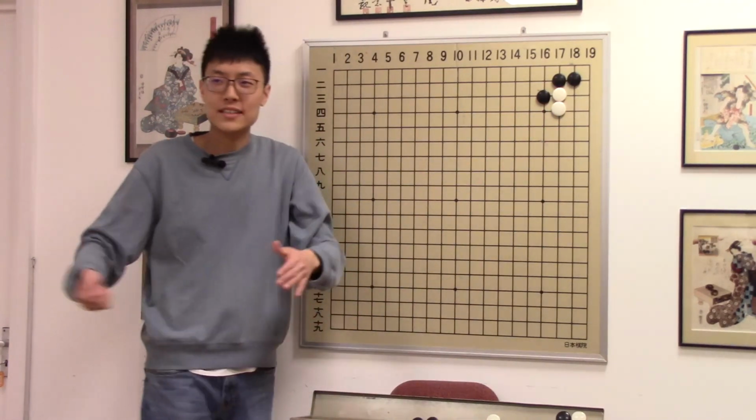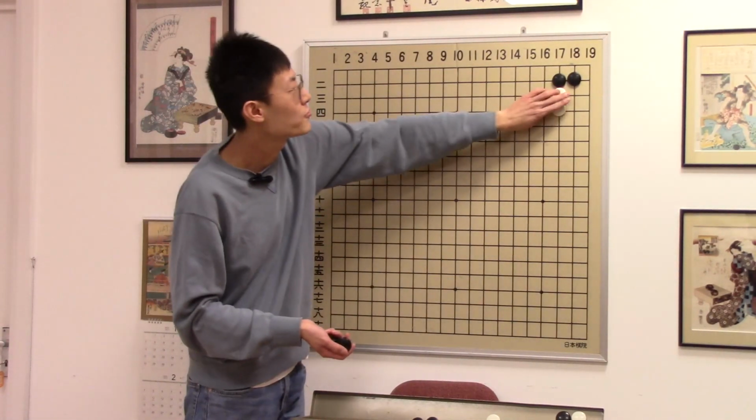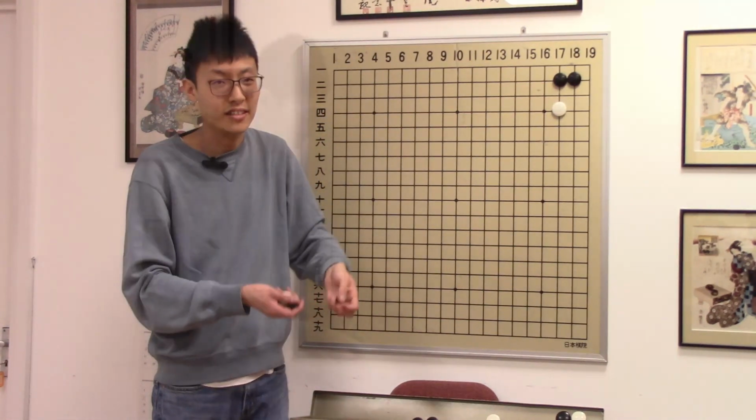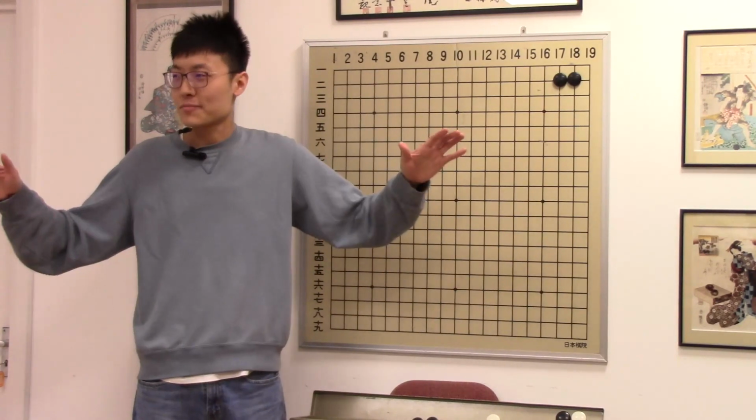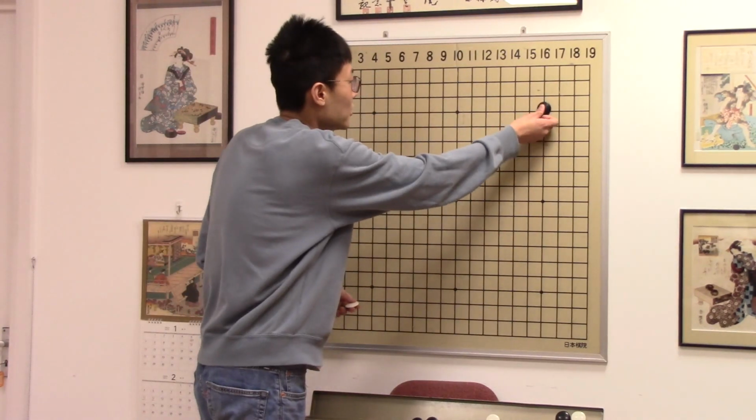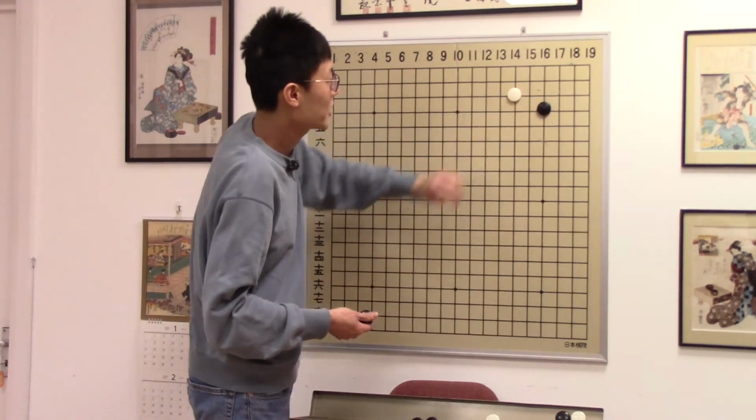Okay, we have finished the basic logic behind the 3-3 invasion. We are going to move on to the kakari. Again, what I have just gone through is just the tip of the iceberg. Okay, kakari.